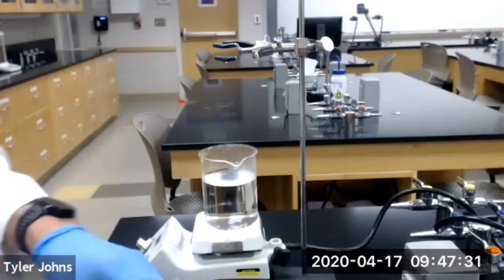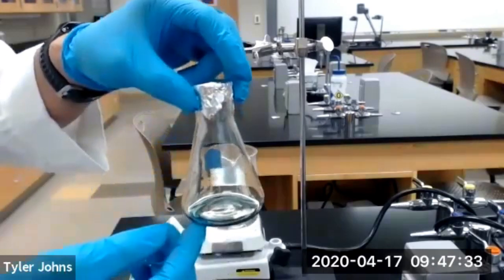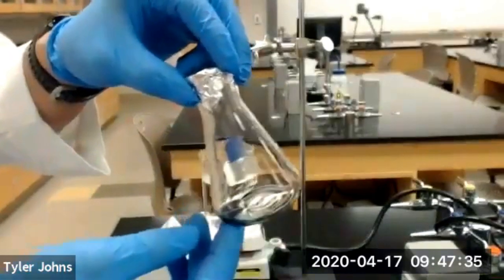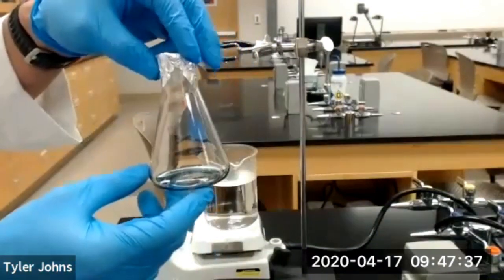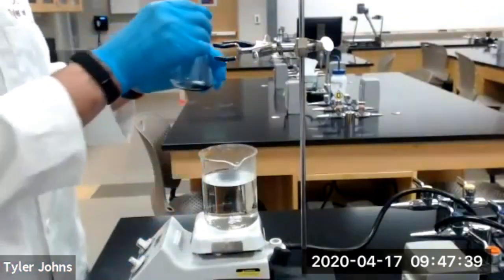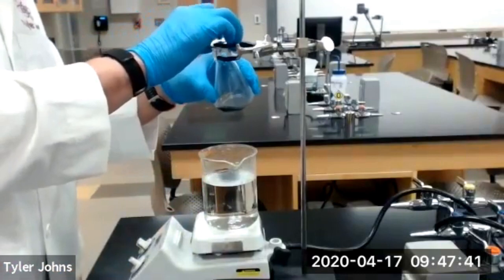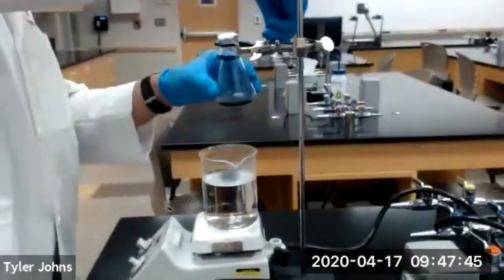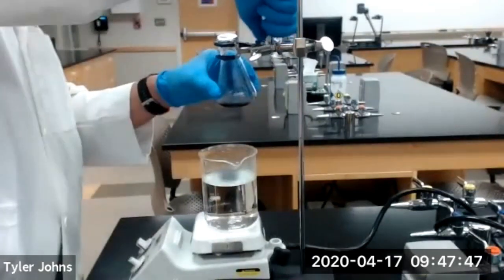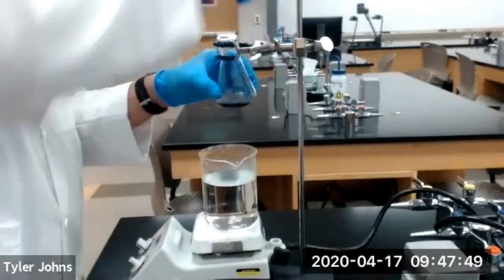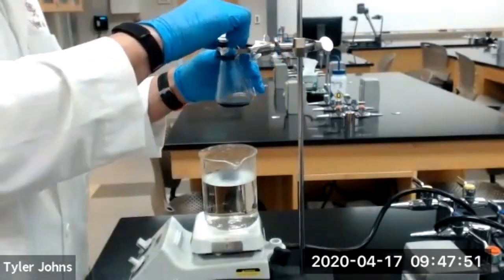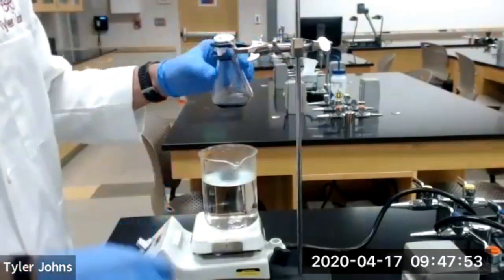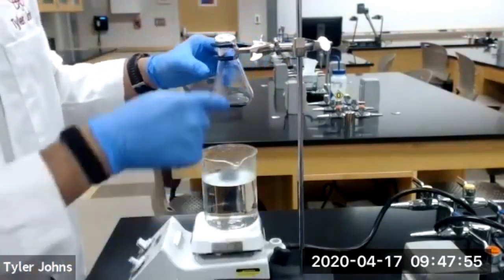Now we are going to take our 125 ml Erlenmeyer flask plus our volatile liquid, and clamp it using a utility clamp. And we're going to lower it into our boiling water.